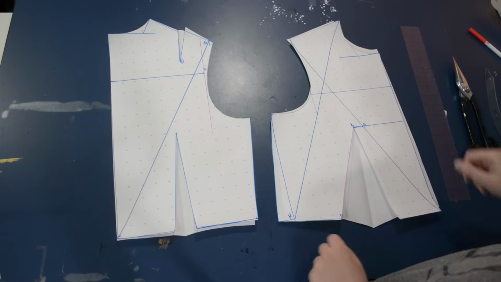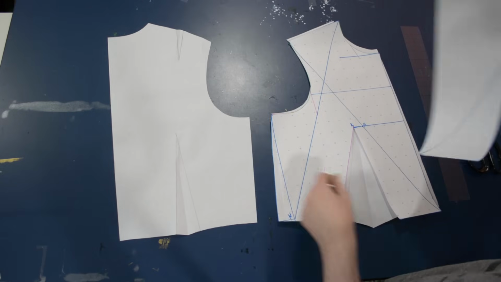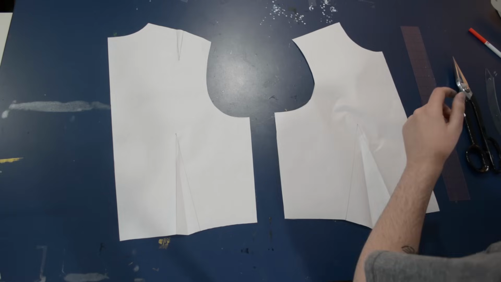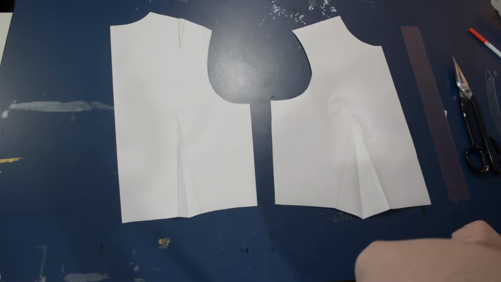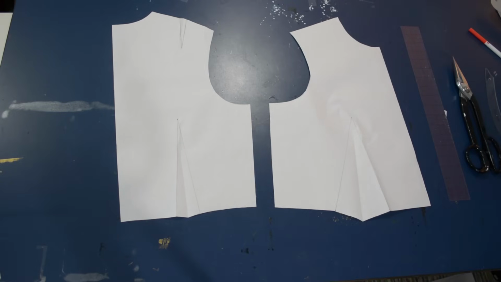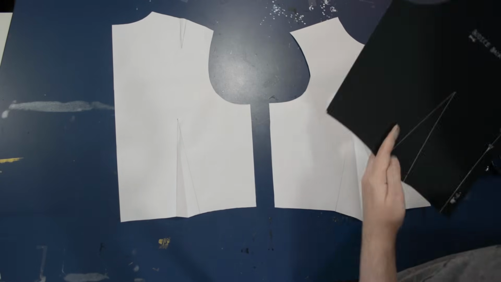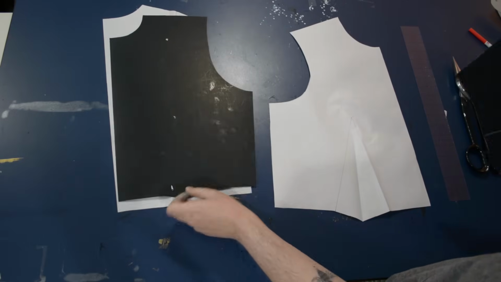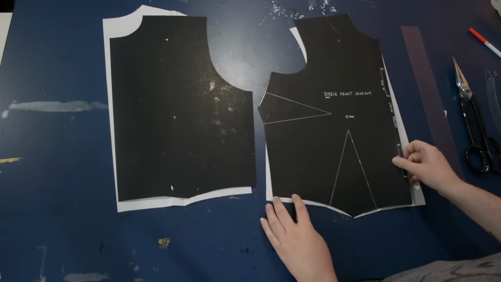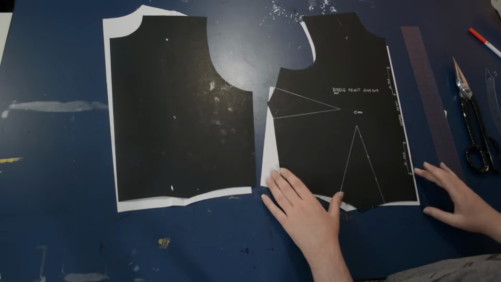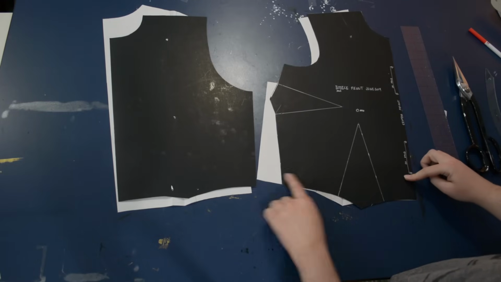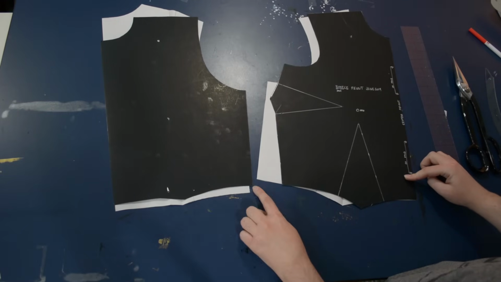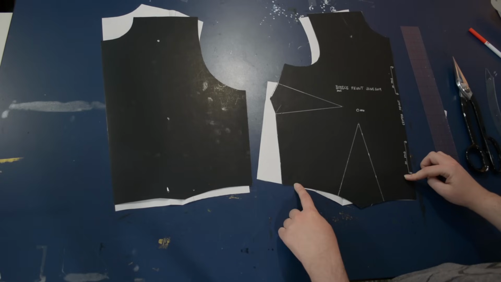Alright, so I now have a tracing of my back and of my front without all these extra lines that could end up confusing us as we continue to work. So this corresponds naturally with, let's say, this is my bodice block here, and this is my front. So we can start to see, for example, how much extra width there is here. How even mine is a little bit bigger in the back.